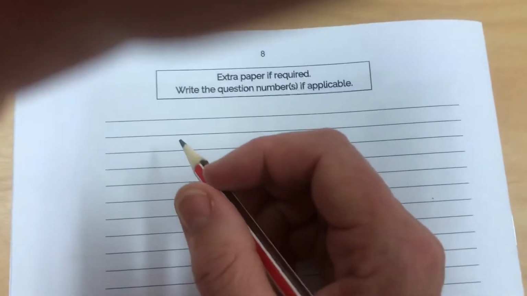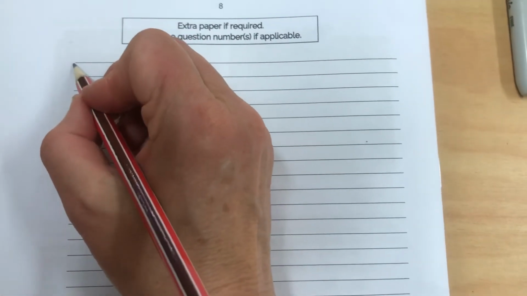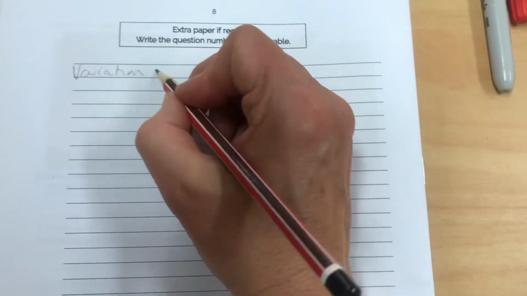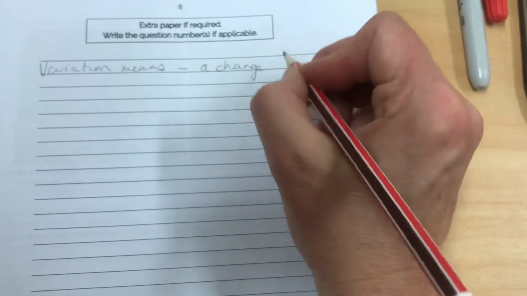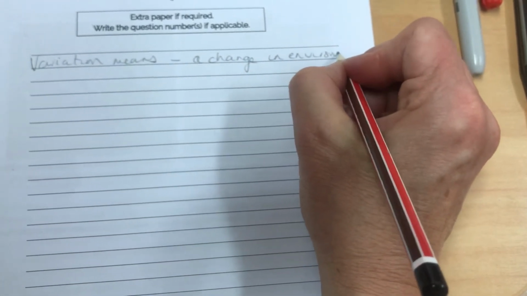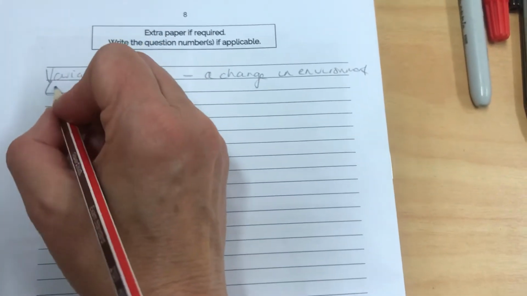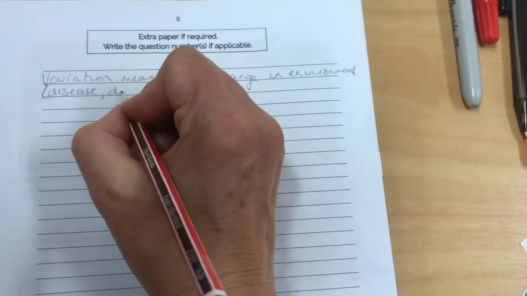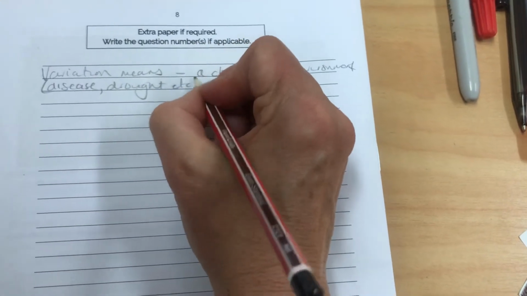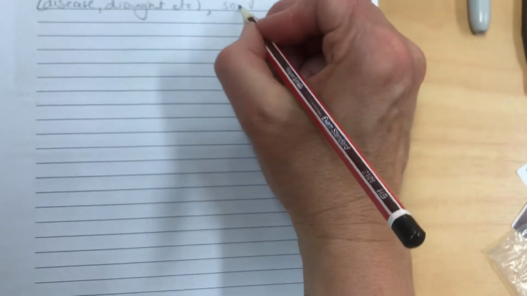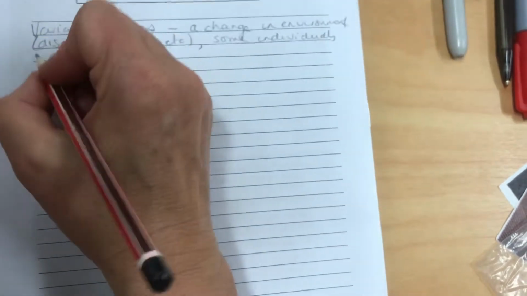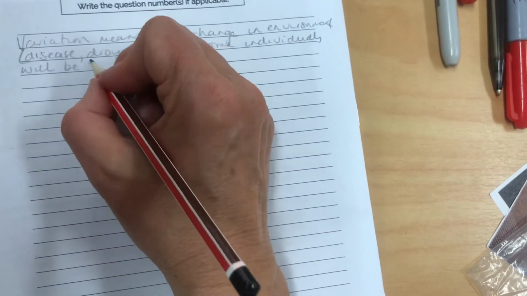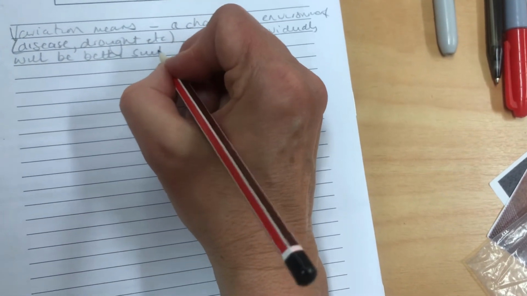So the benefit of variation is that if we get a change in the environment, and we can talk about disease, drought, etc., some individuals will be better suited to survive that change.